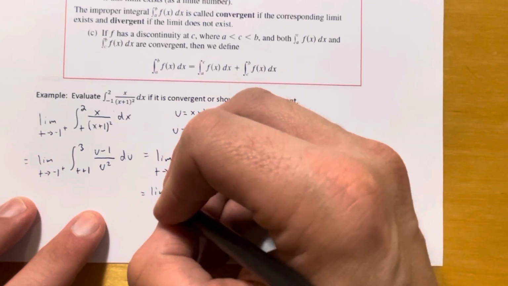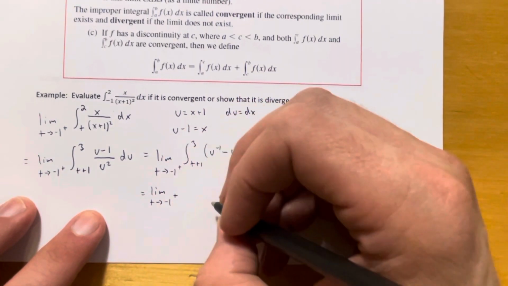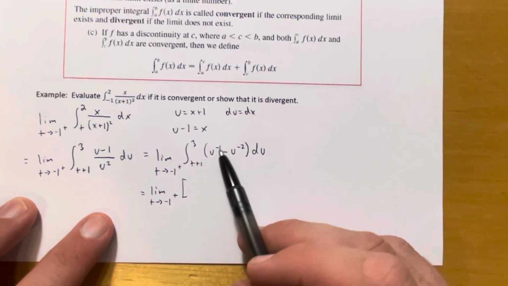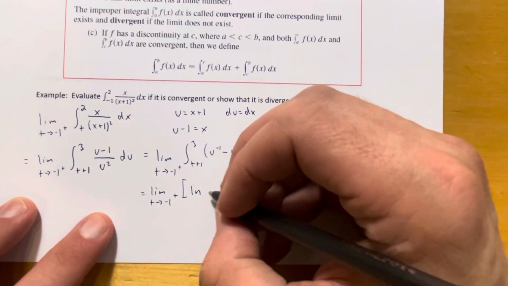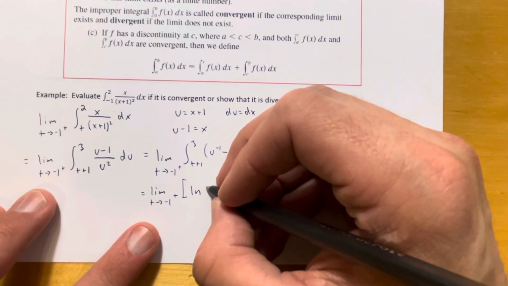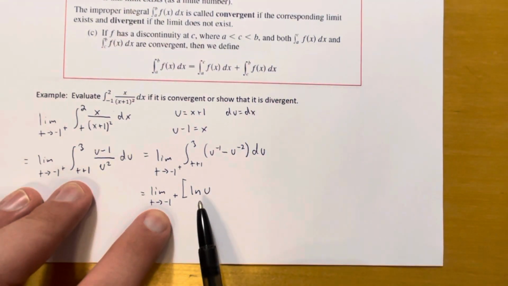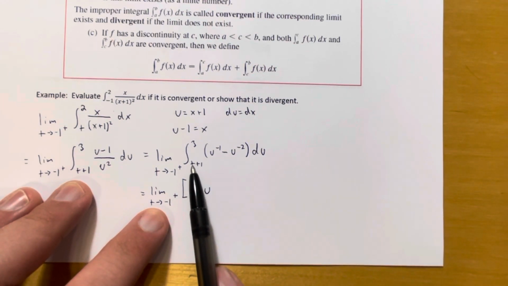This would be equal to the limit as t approaches negative 1 from the positive side of what? So this 1 over u, its integral is the natural log function. Natural log of the absolute value of u, although that's actually going to be unnecessary because, again, as t approaches negative 1, then t plus 1 is approaching 0, but from the right.